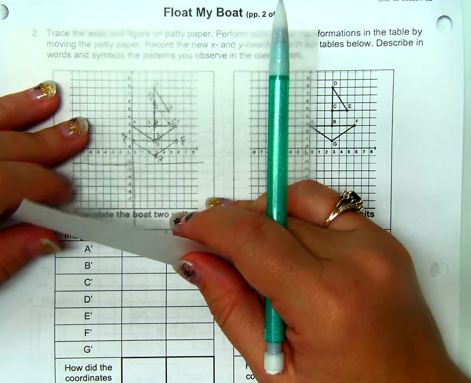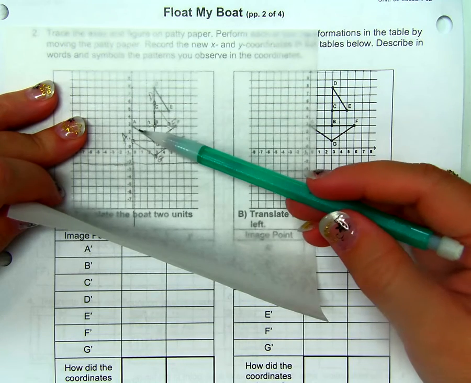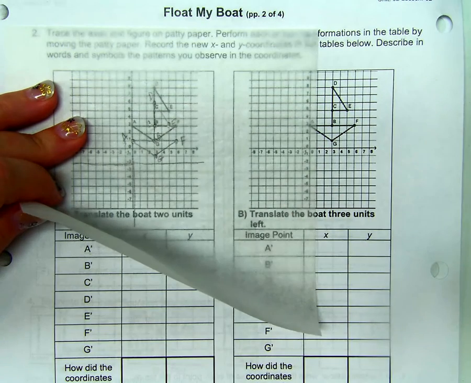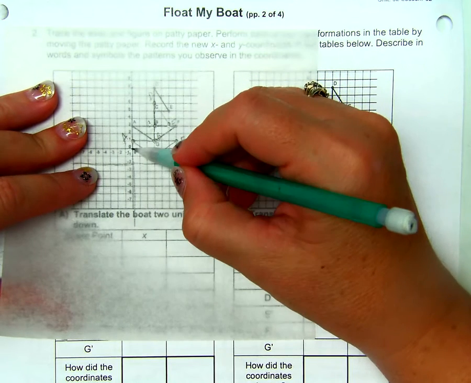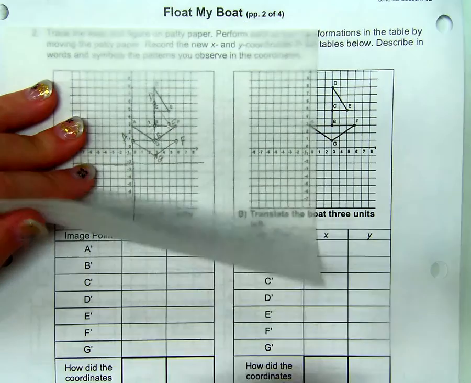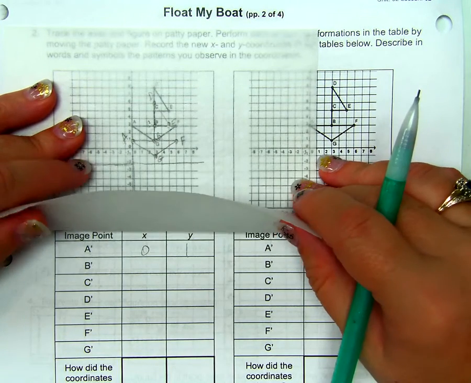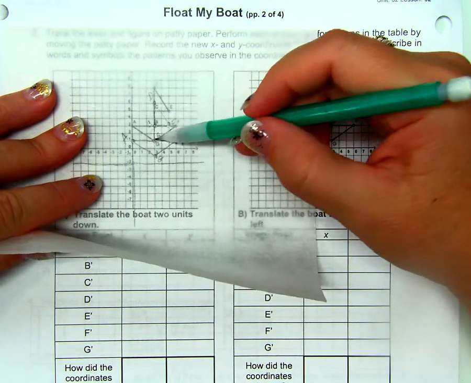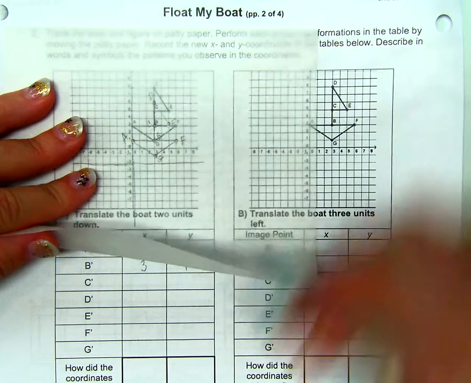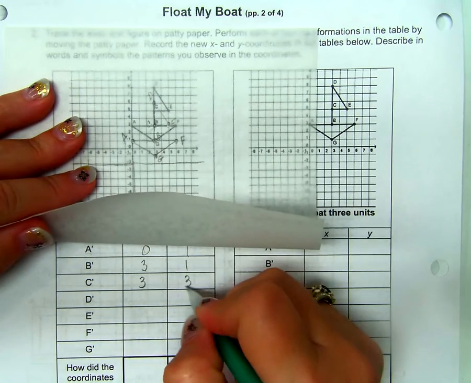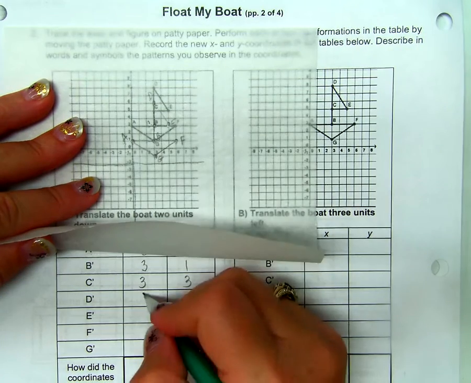When we translate something, when we shift something, the new image, we still want to call it A because it's the same corresponding point, but we can't just call it A because there's already one called A, so we're going to call it A prime. Okay? So A prime is at where? (0, 1). And where is B prime? (3, 1). What about C prime? Very good. (3, 3). And D prime? (3, 6).